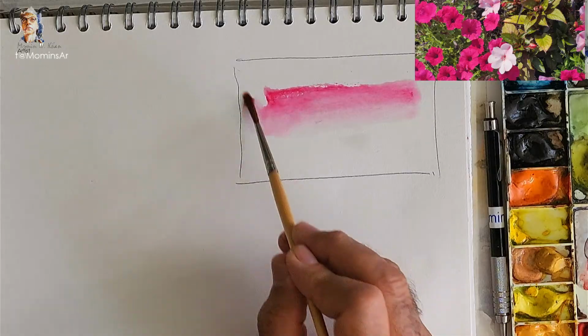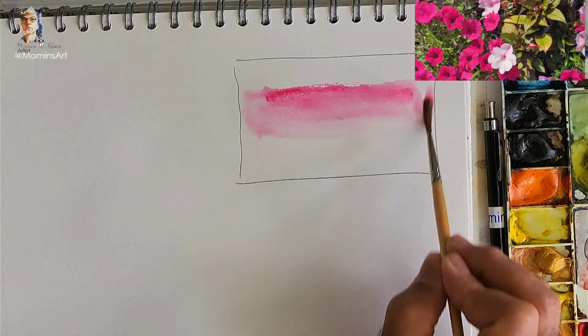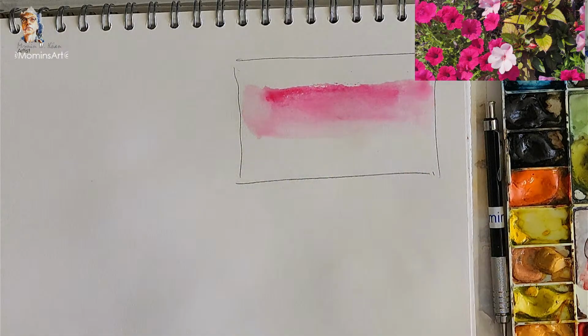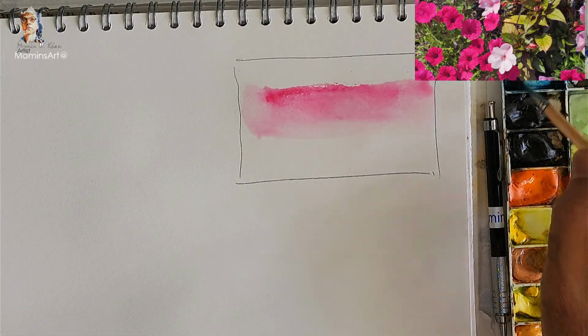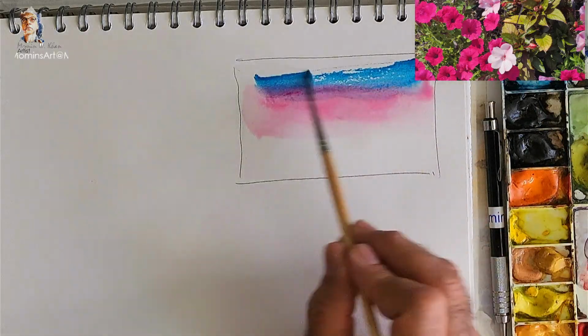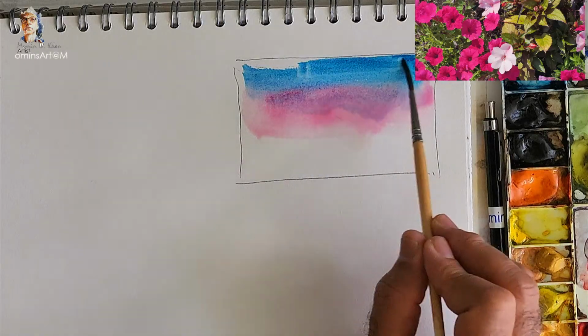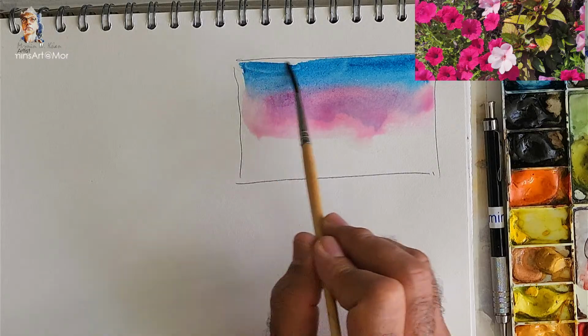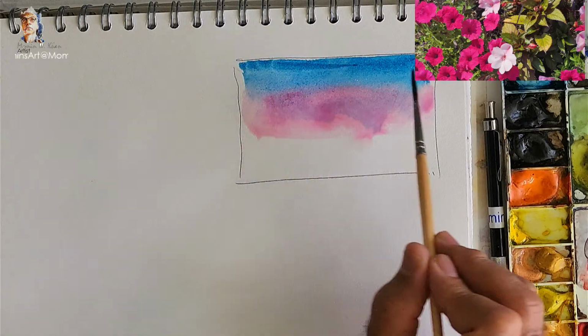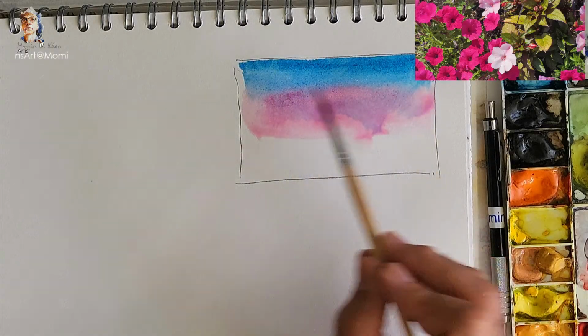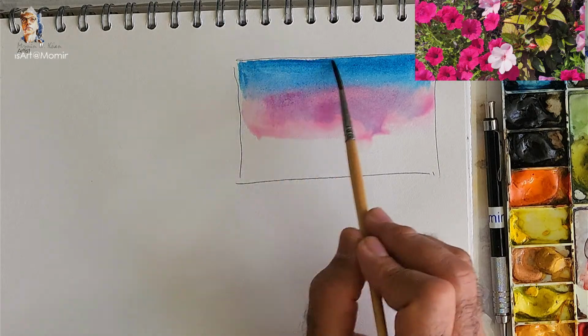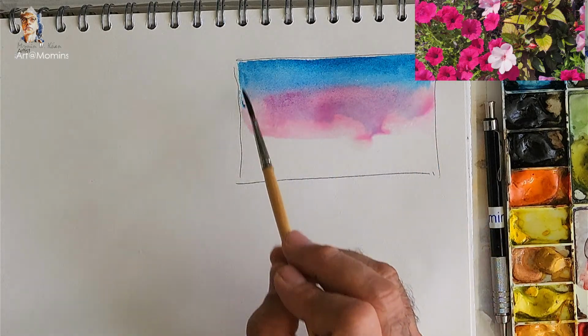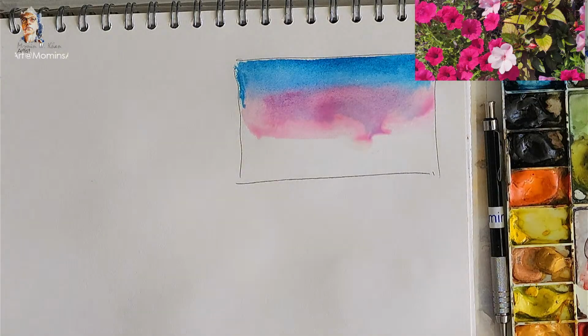So I will put some rose madder here in the sky, right? And I will grab maybe some Prussian blue. Let's see that it starts mingling with the purple color. As soon as I put it, I'm not blending too much, right? I just let the wash blend by itself. You don't want to push too much, otherwise it'll be a problem.